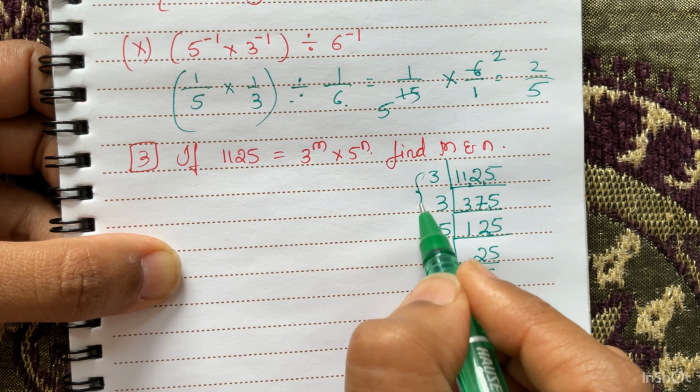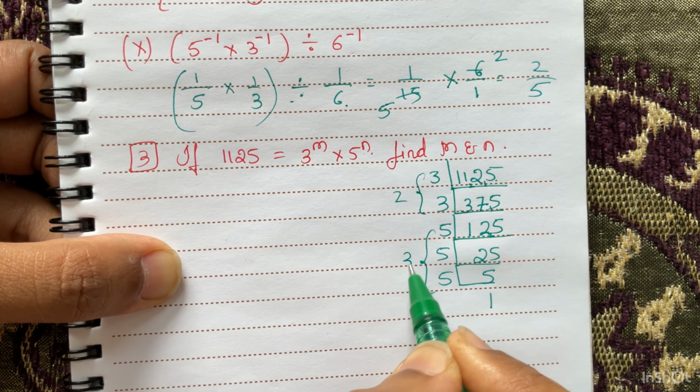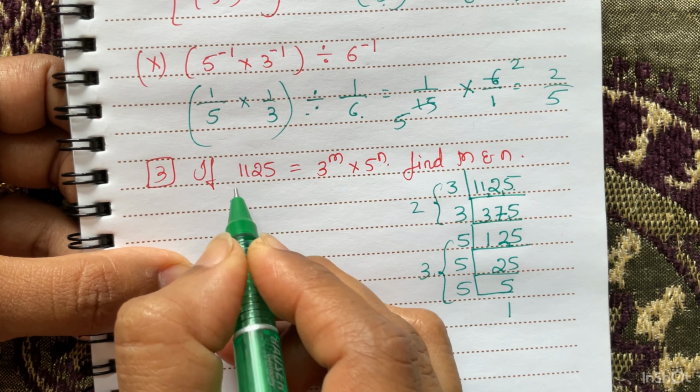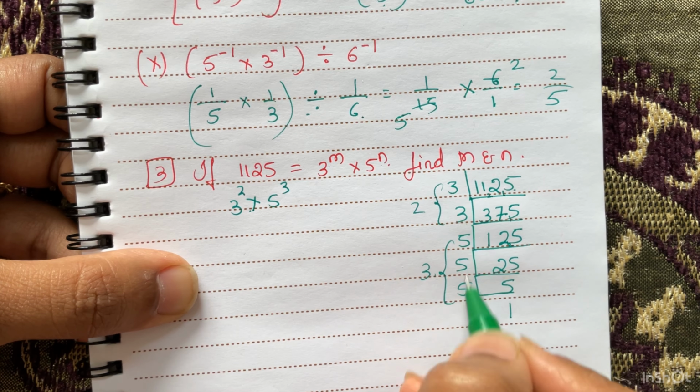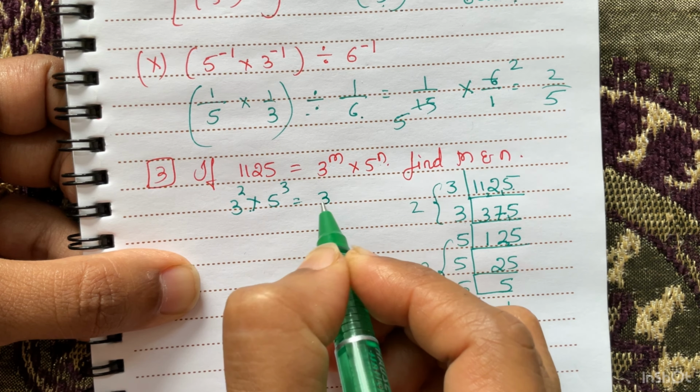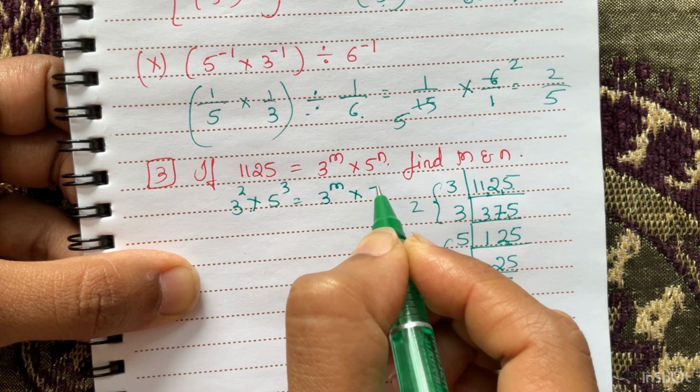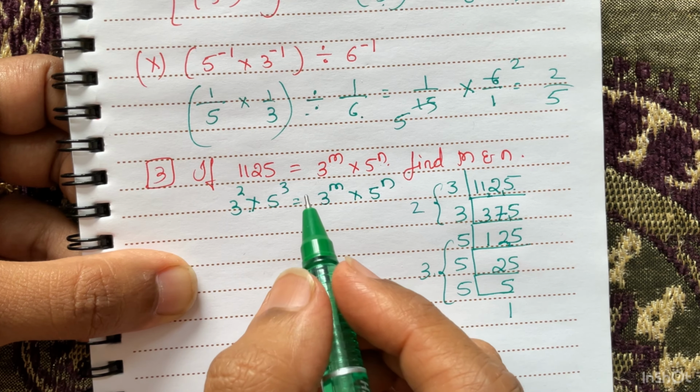Now 3 it has 2 times, 5 it is 3 times. Okay, so I'll write 3 raised to the power 2 into 5 raised to the power 3. Why I'm writing 2? Because we need to do all the multiplication, no? And the right side 3 raised to the power m into 5 raised to the power n.